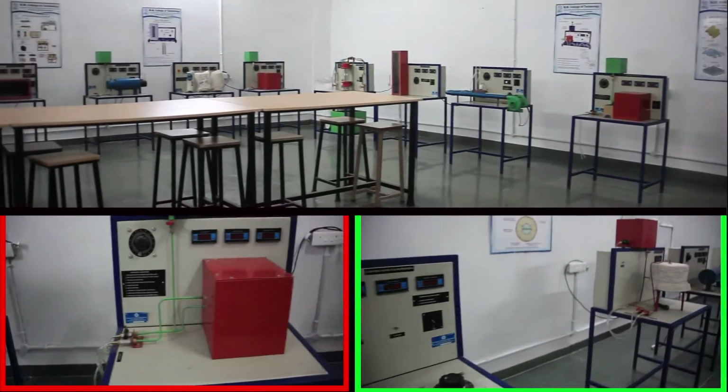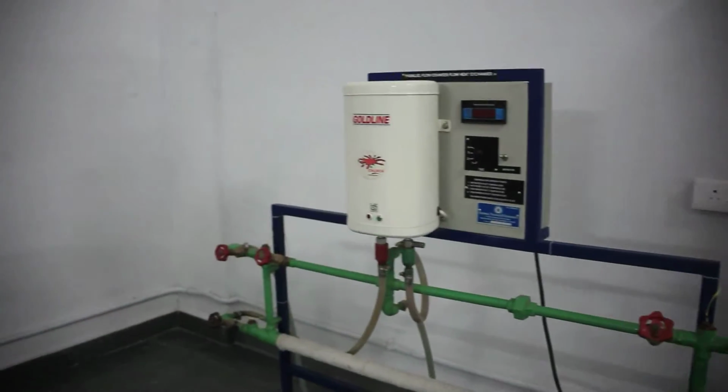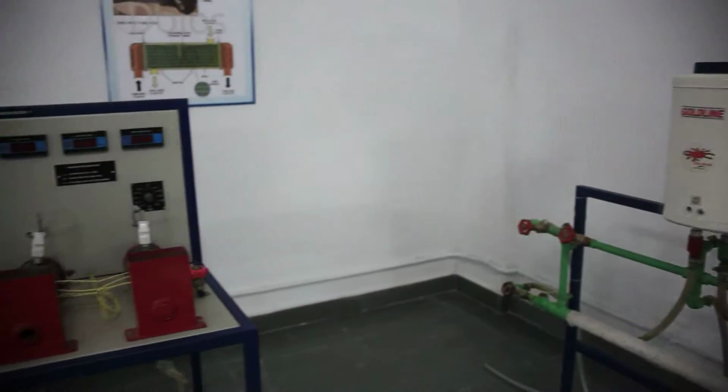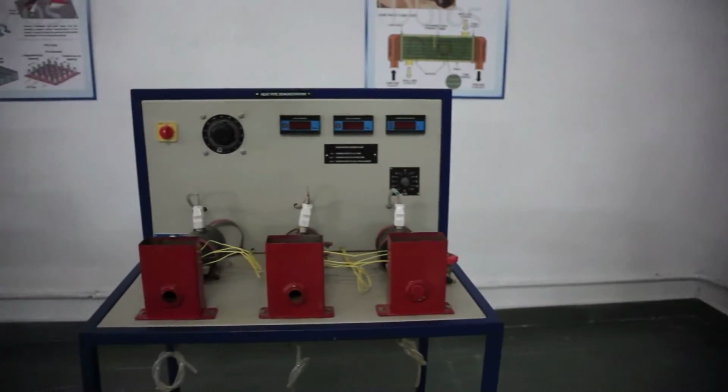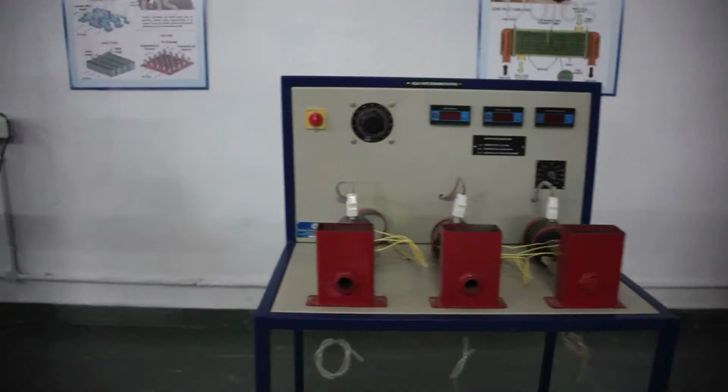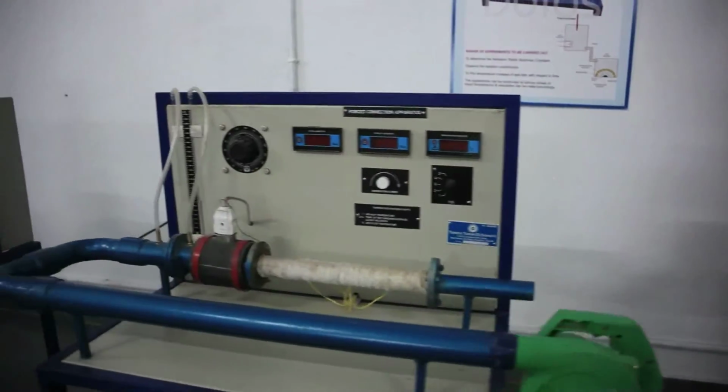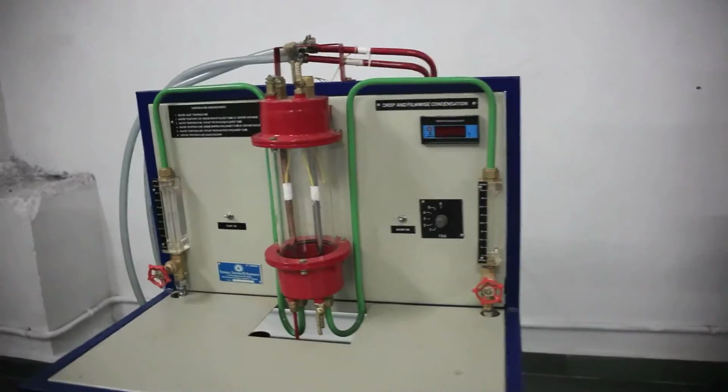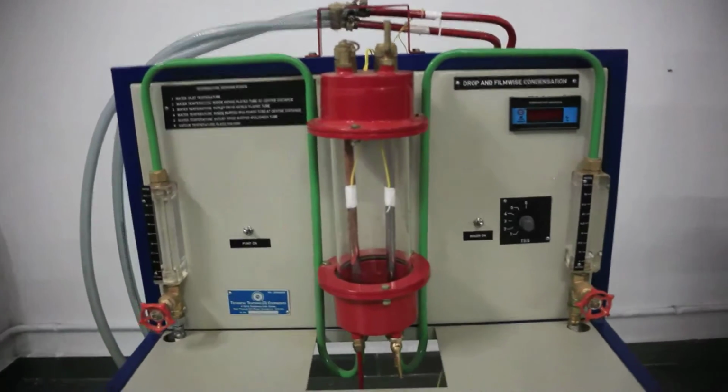Mechanical Measurement and Metrology Lab. Heat and Mass Transfer Lab. In this lab, heat transfer processes are experimented upon. Also, thermal properties of materials are determined using composite wall apparatus.